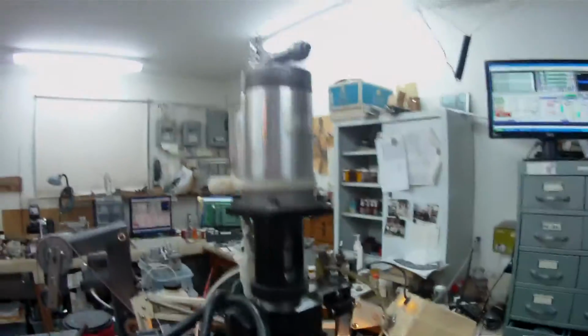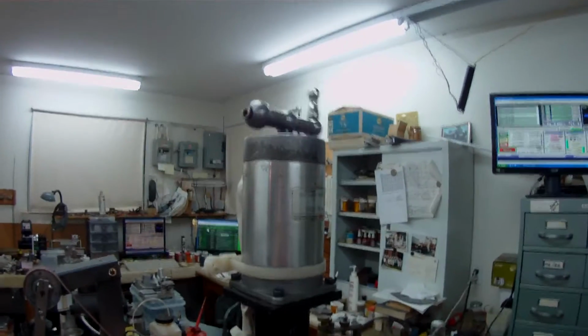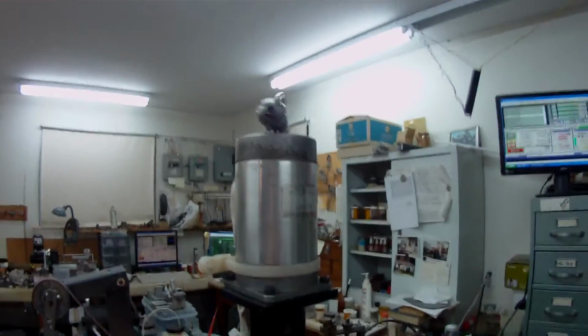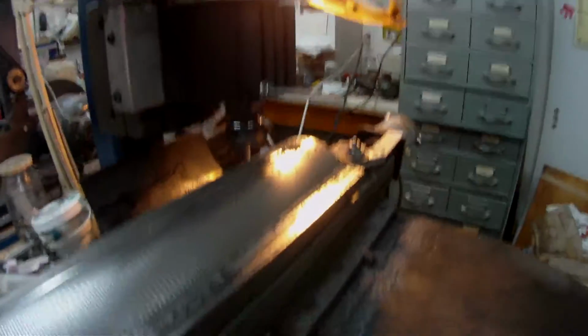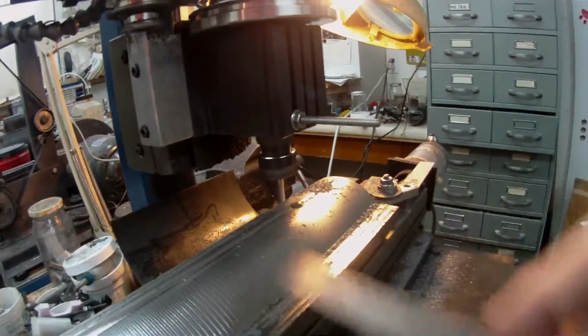This is the z-axis up here, and it's doing the same thing. I don't know whether that has anything to do with the program stopping.